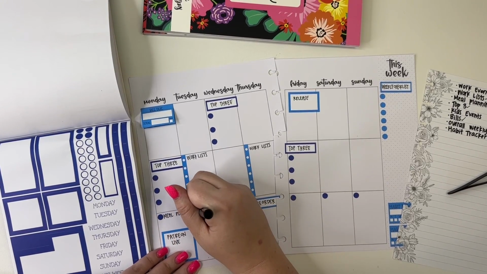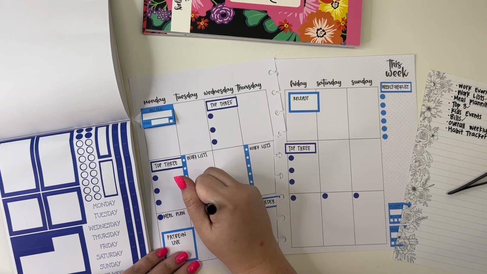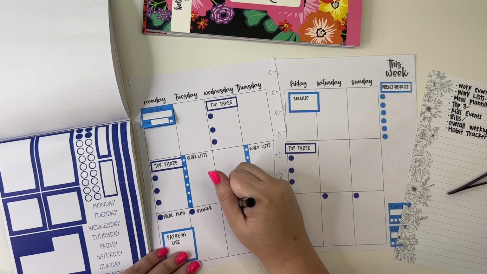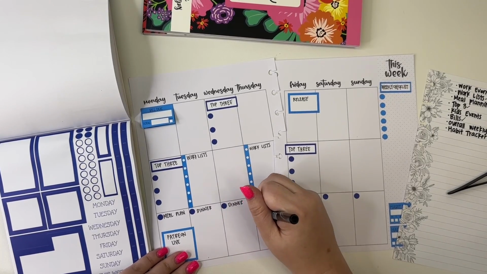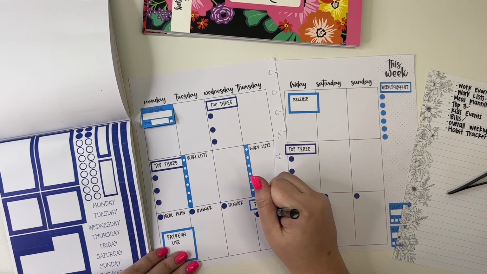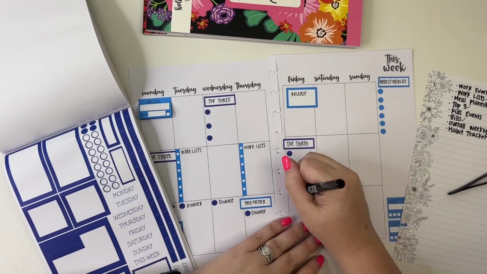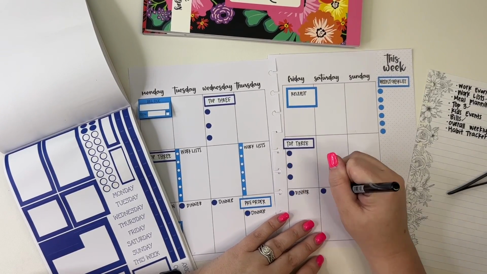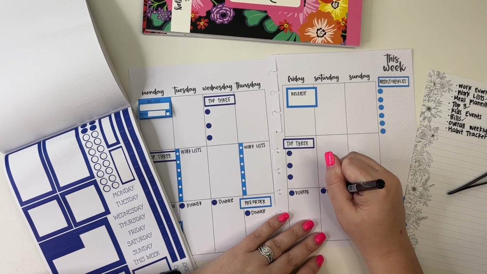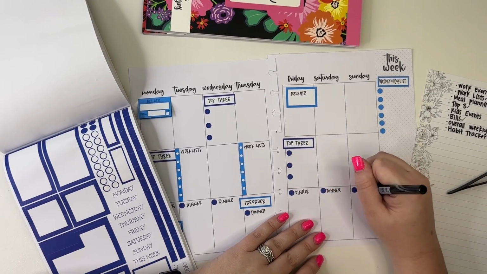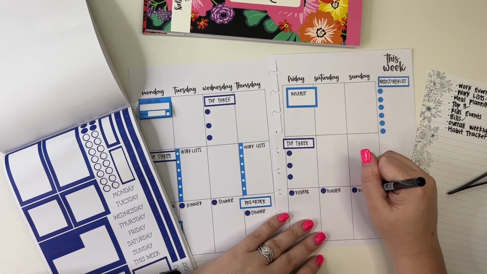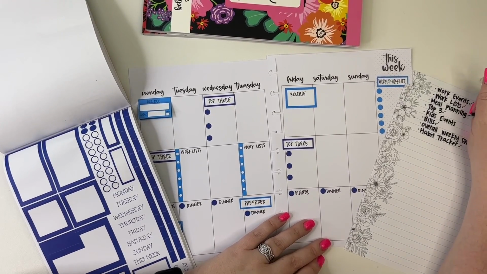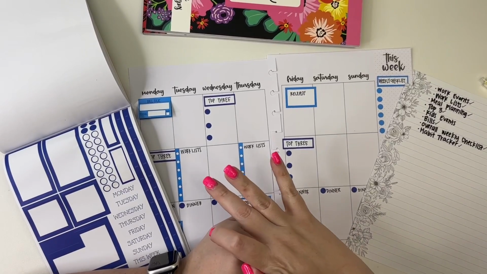Or I'm just gonna write maybe dinner, because it's really the dinner plan. Dinner, dinner, dinner, dinner, dinner, dinner, and dinner. Okay, so then I can come over here and I can check off meal planning. And then the last thing I have is kid events.